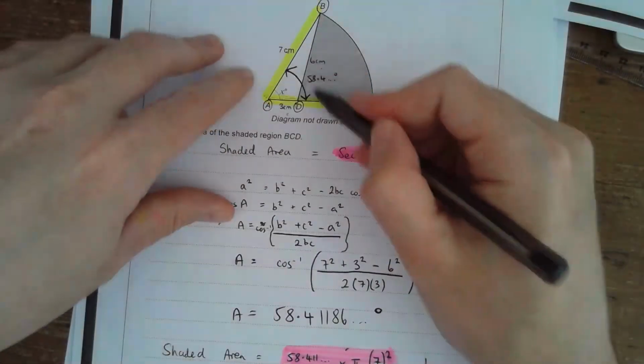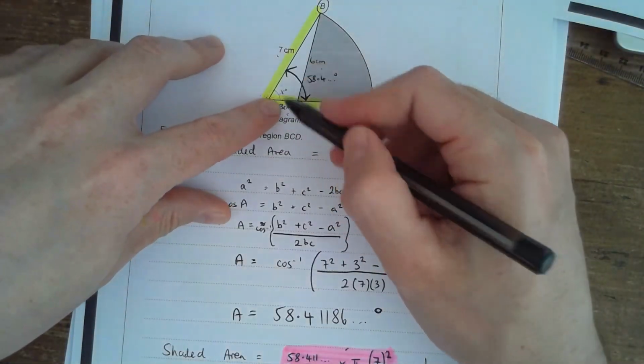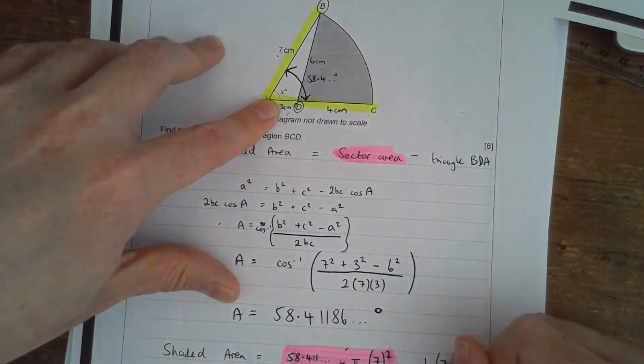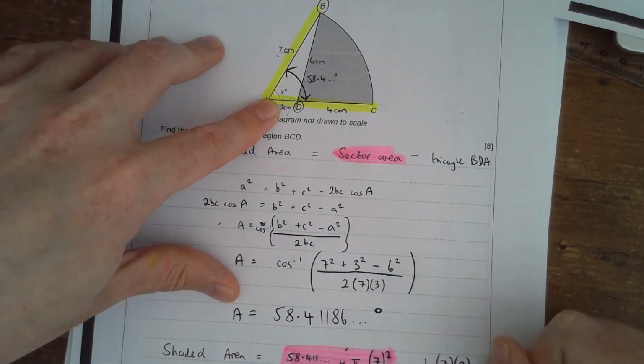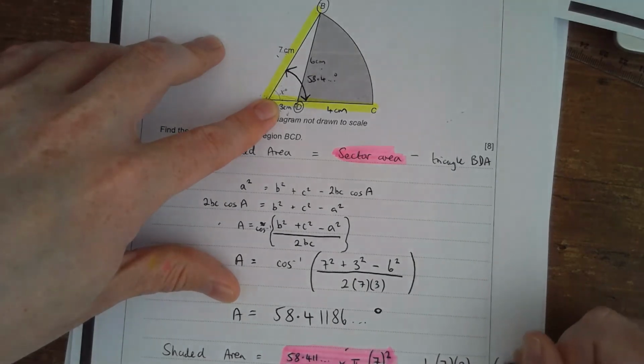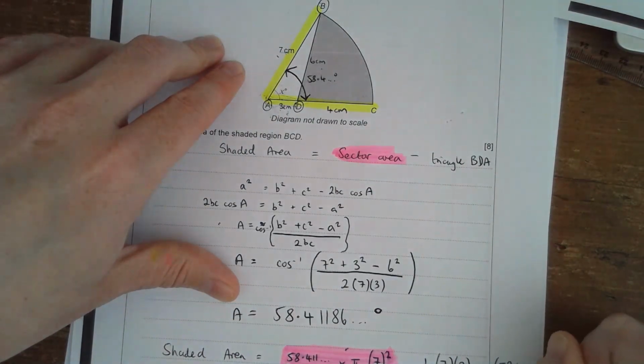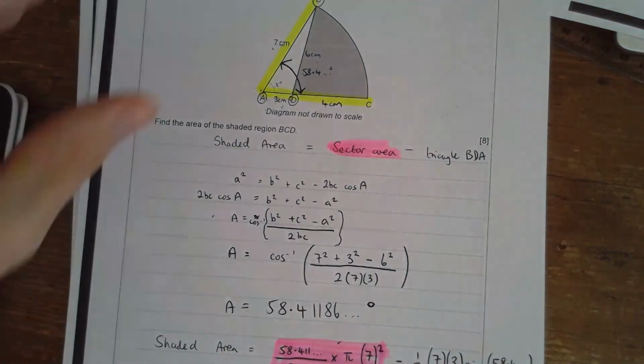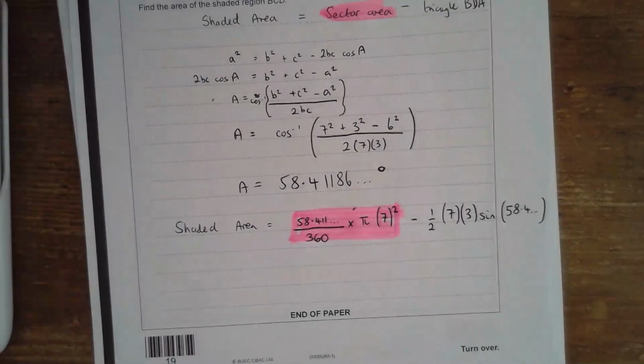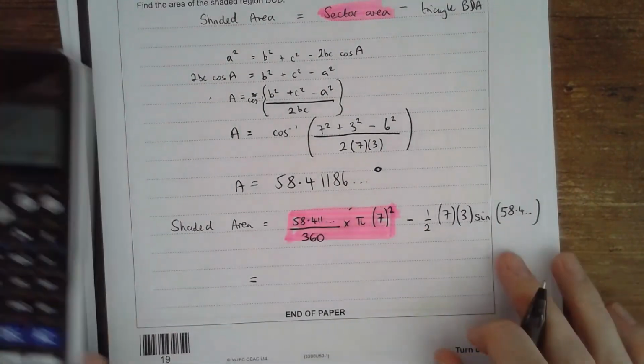So I'm going to say take away a half. Now a and b have got to be feeding into where the angle is, so it's going to be 3 and 7 that I use. So it's a half of 7 times 3, sine, and that angle again. So sine 58.4 and so on. Into my calculator in one long go now. I've got to be careful I get this correct.